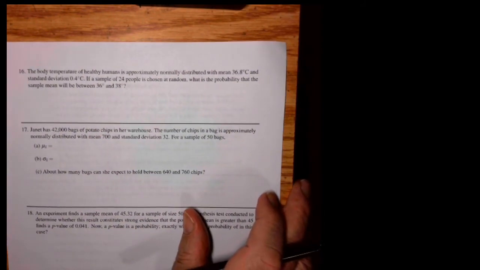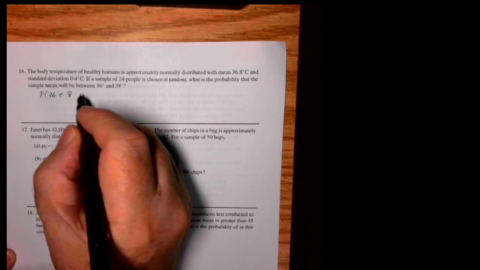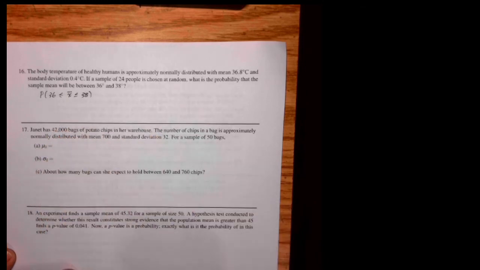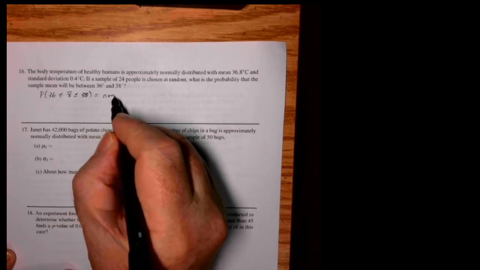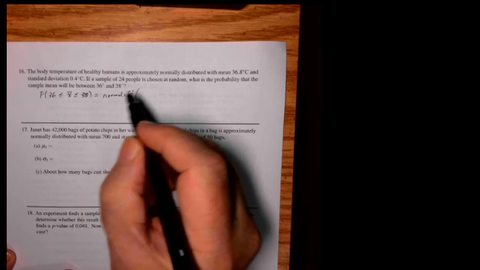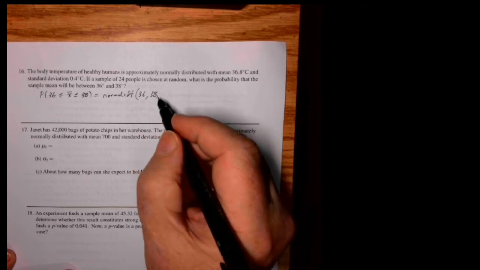The body temperature of healthy humans is approximately normally distributed with mean 36.8 degrees C and standard deviation 0.4 degrees C. If a sample of 24 people is chosen at random, what is the probability that the sample mean will be between 36 and 38 degrees? So we're looking for the probability that x bar, not x, but x bar, is between 36 and 38. So this is just going to be a normal CDF. 36 and 38 are the left and right endpoints of the interval we're interested in.